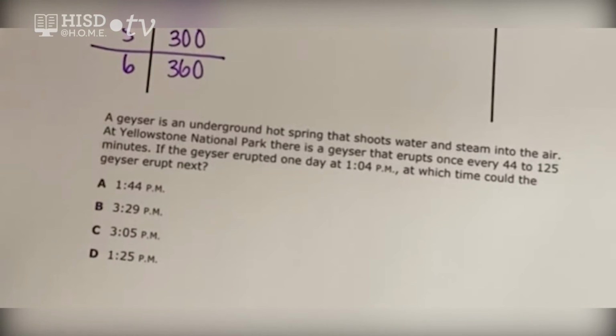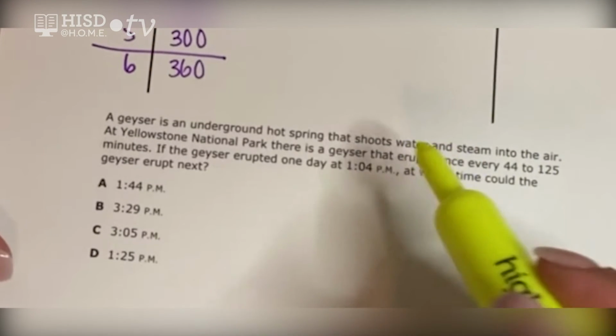So what I'm going to do is take out my important tool, which is my highlighter. And I'm going to highlight the important information. And I know that you guys don't have this problem in front of you, but I want you to tell me, what is the important information in this problem, in this story right here?